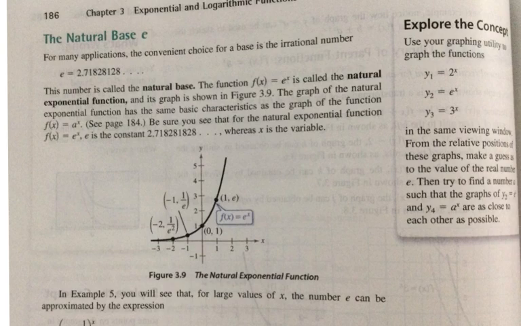So let's look. What makes e so cool, so unique? Okay, well, if you make that chart, if I plug in 0, e to the 0 is 1. E to the first is e.